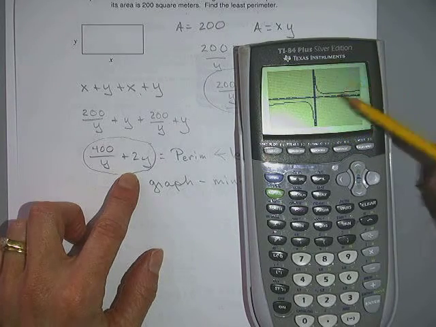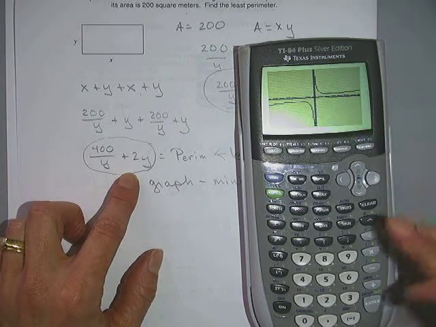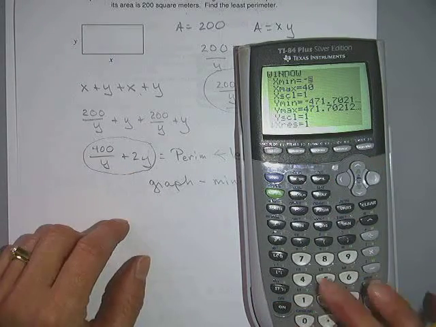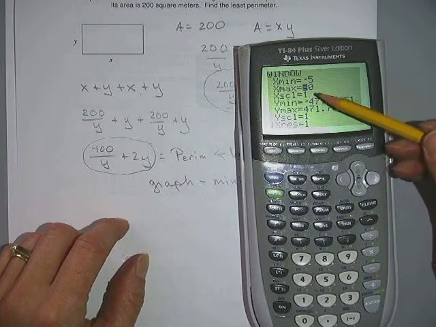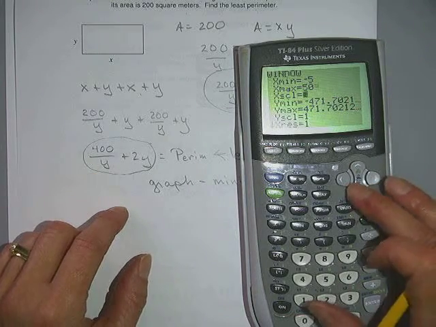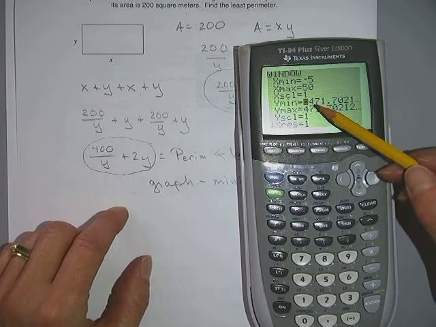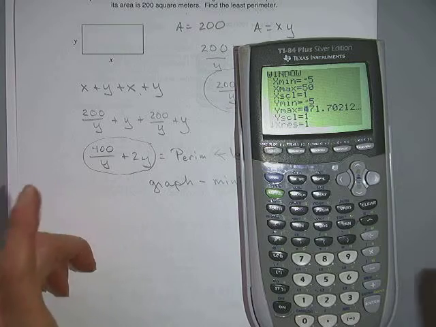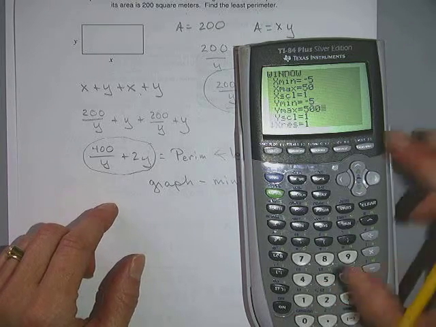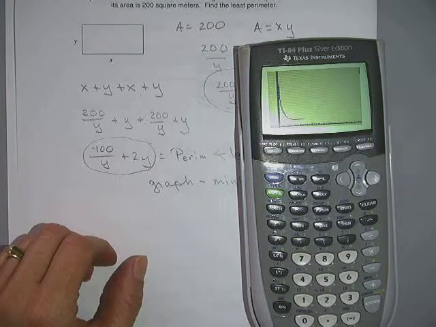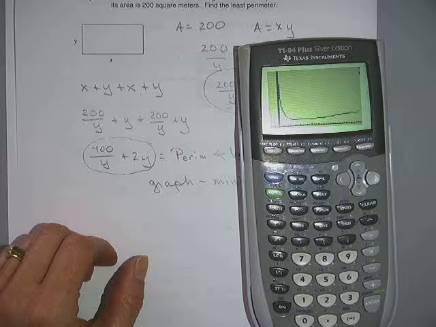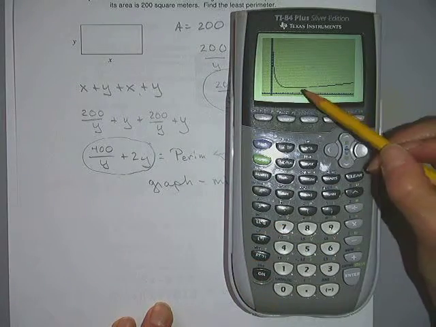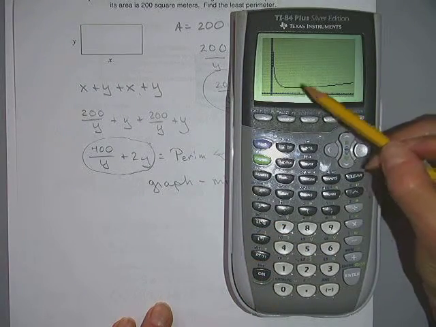Whoa! Oh, I did not know. Wow, that's not what I got. Okay. All right. Well, let me see. Do I care about when x is negative? No. So I just care about this area right here, right? Yep. So let's get rid of the negative in my window. Let's make my x max, I don't know, 50. Let's do my y min at negative 5 just to have something. But I guess let's leave my x max maybe at 500. Let's see what that looks like.